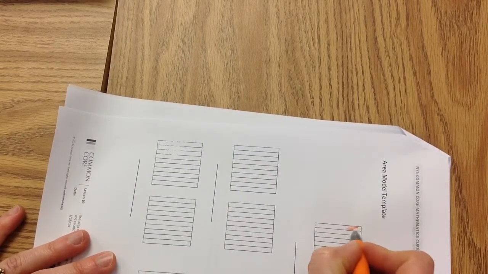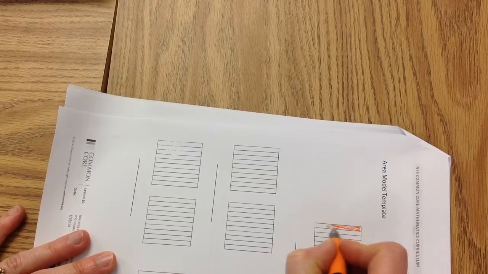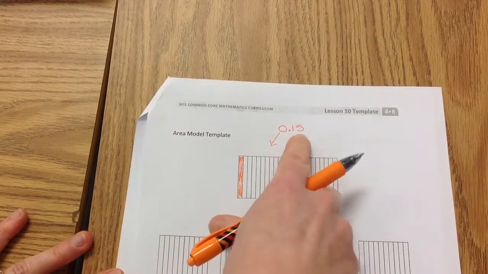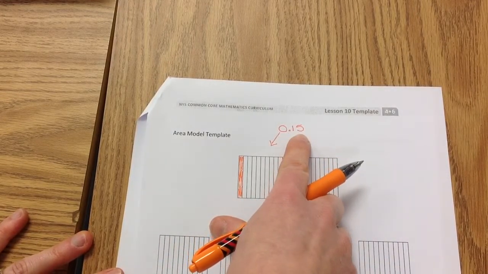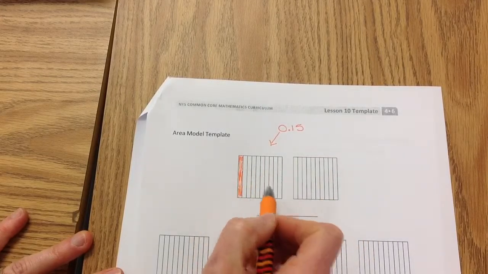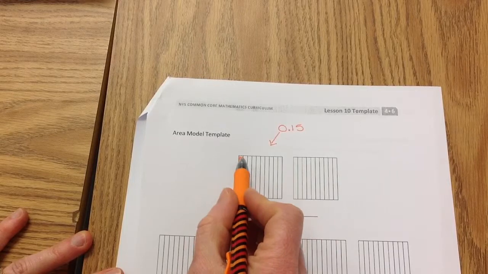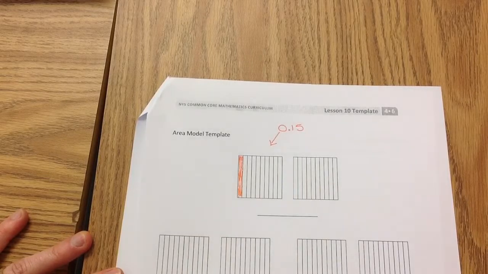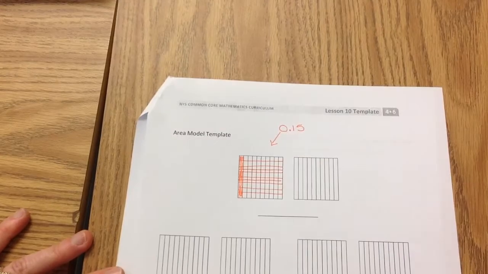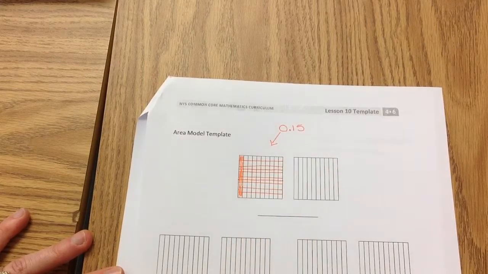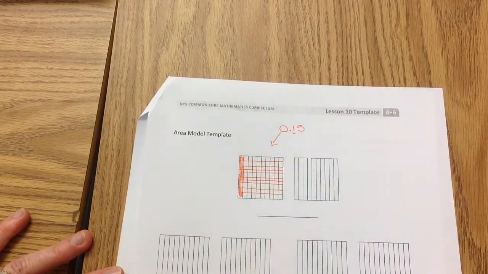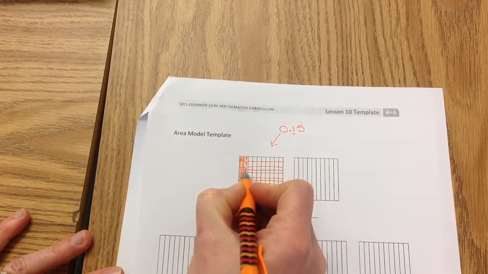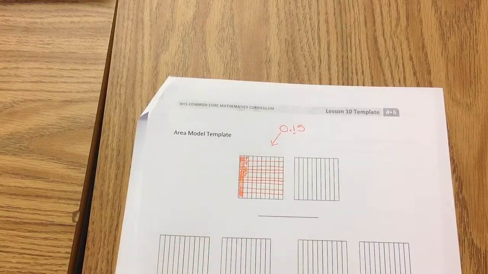I'm going to turn my paper sideways because I know that it's a little bit easier to shade. So there's my 1/10. Now, the last thing I have is 5 hundredths. Well, in order to fill in hundredths, I need to divide this up so that I have 100 little pieces. And we do that by dividing it into 10 sections. Go ahead and pause while you do that. All right, as always, mine are not perfect, but that's okay. So I have 1/10 done. Now I need to do 5 hundredths. So it's 1, 2, 3, 4, 5. That's what it should look like.